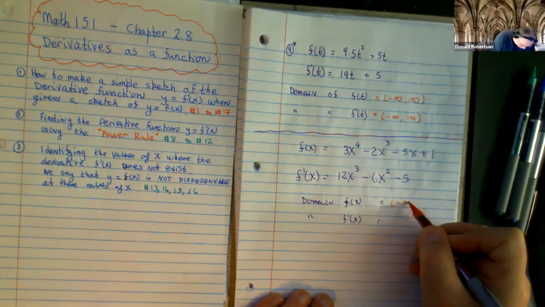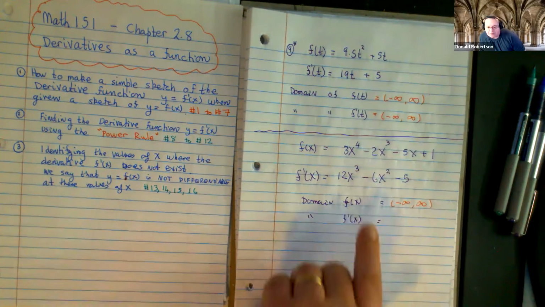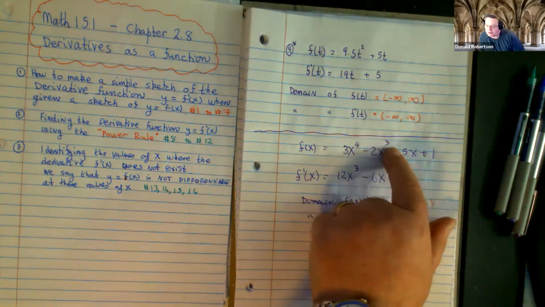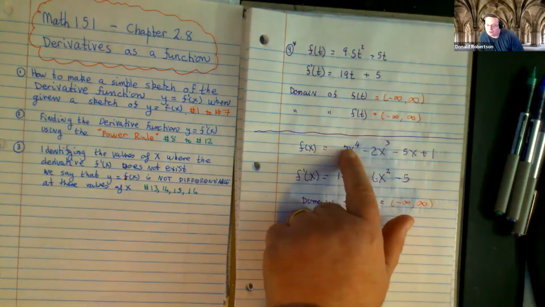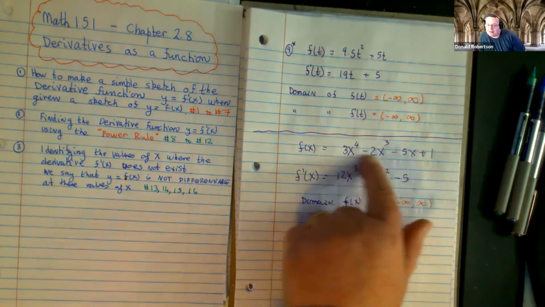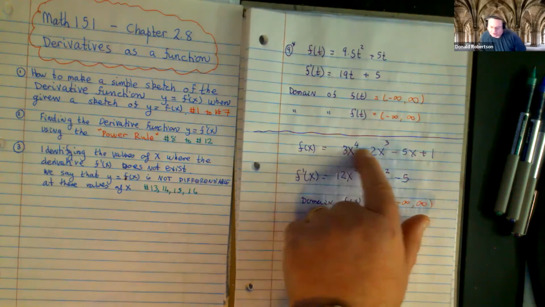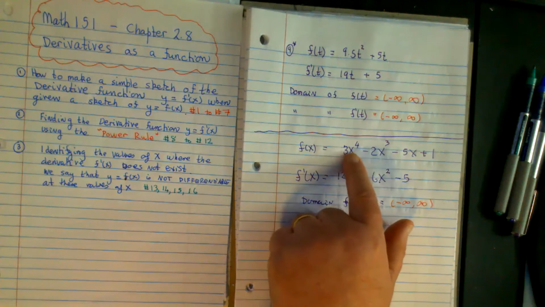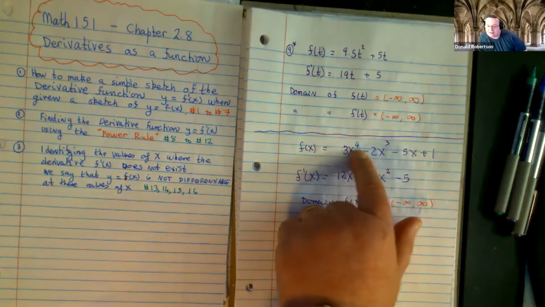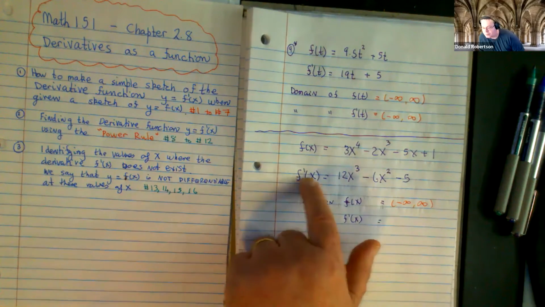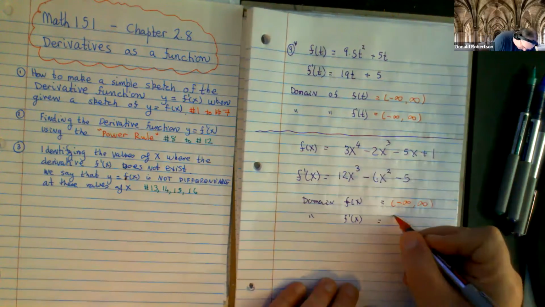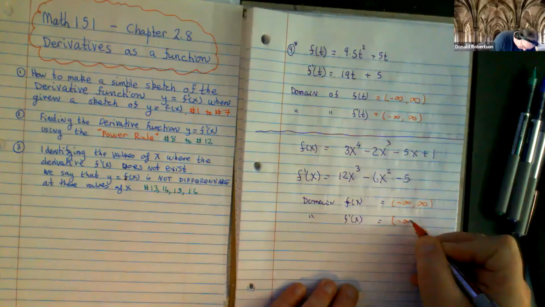A polynomial is just a fancy name for a function containing various positive powers of x, like x cubed and x squared and so on. The domain of every polynomial is that. And have you noticed that when you differentiate a polynomial, the derivative is just a slightly smaller polynomial? So won't the answer be those?